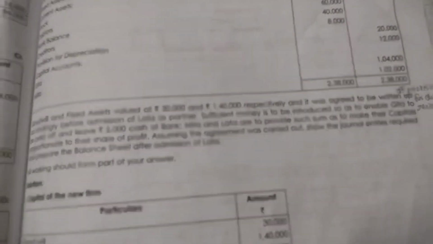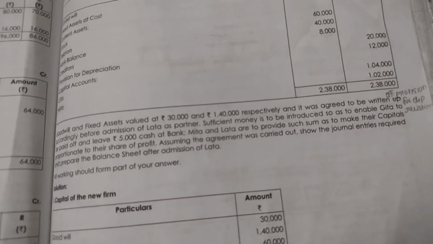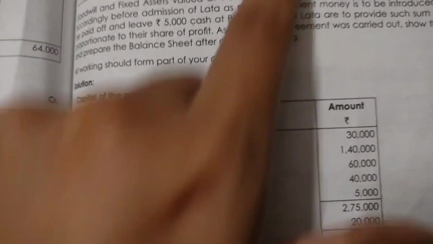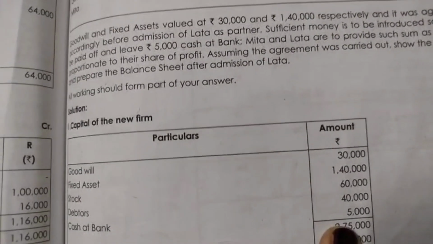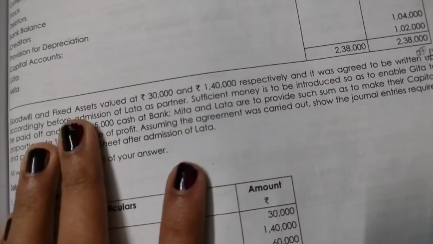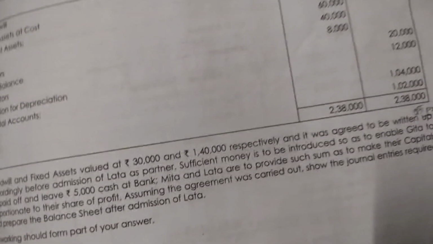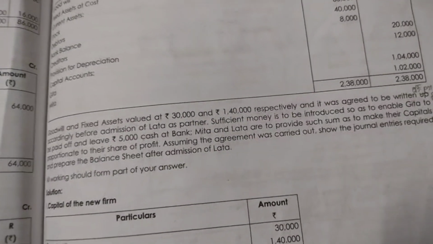So stock as well as debtors don't change. And they have also told us when it comes to stock, debtors, we will be writing them as they are, and when it comes to cash at bank, they have told us to leave 5,000 rupees at the bank. So 5,000 is going to be written right here. Fine. Then creditors doesn't change, right? Creditors is 20,000. So creditors is going to be 20,000.